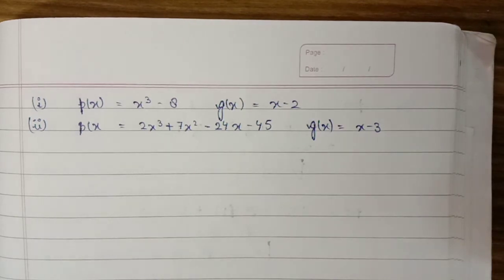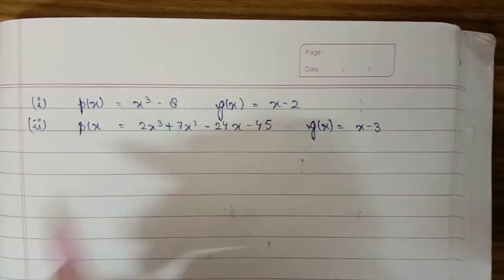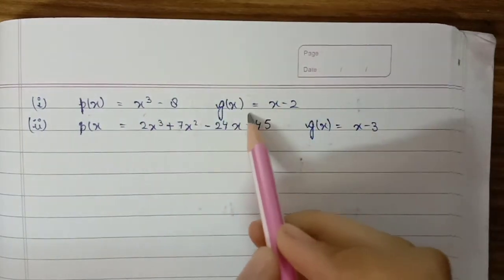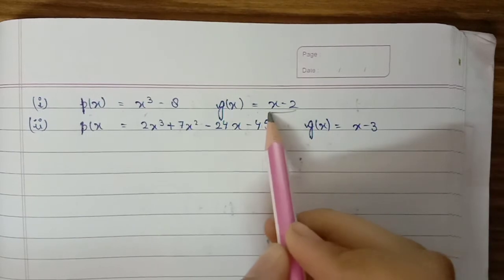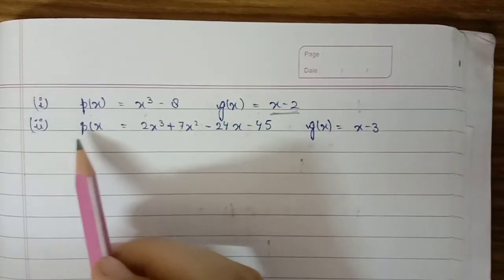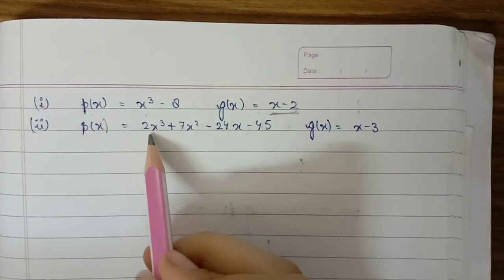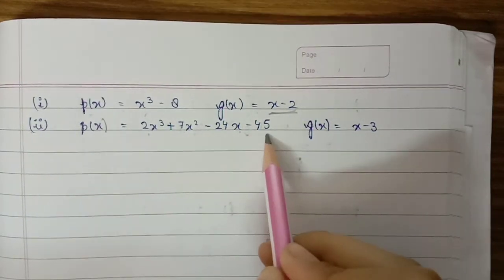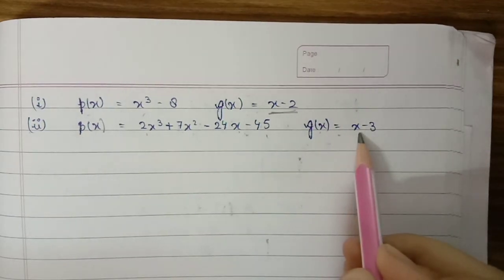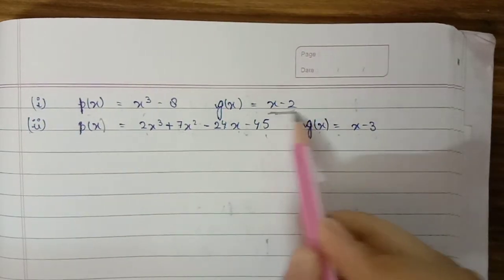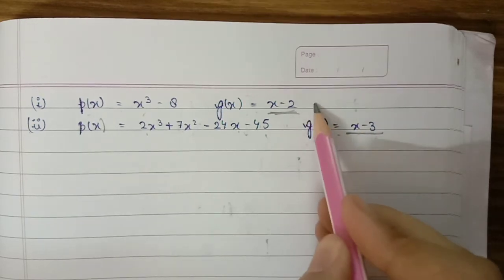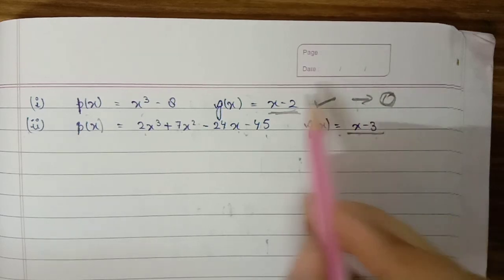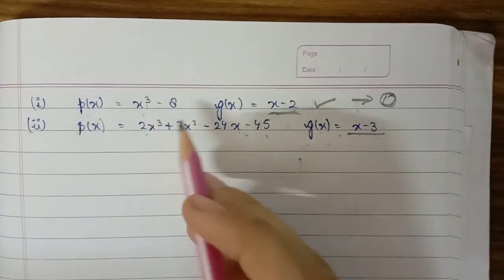So these are two practice questions related to factor theorem. First is px is equals to x cube minus 8, where our gx is x minus 2. And second one is px is equals to 2x cube plus 7x square minus 24x minus 45, and our gx is equals to x minus 3. आप इन दोनों क्वेश्चंस को ट्राई करोगे और देखोगे हमारा आंसर एंड में 0 आता है या नहीं. अगर 0 है then it is a factor of px, otherwise not.